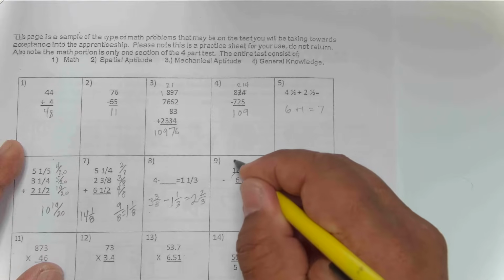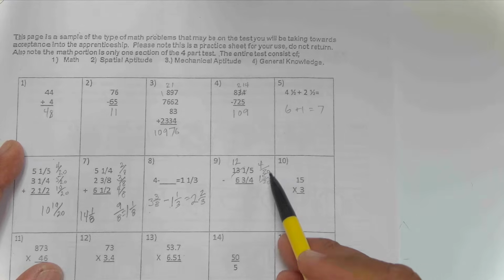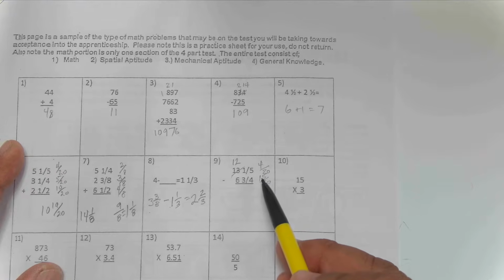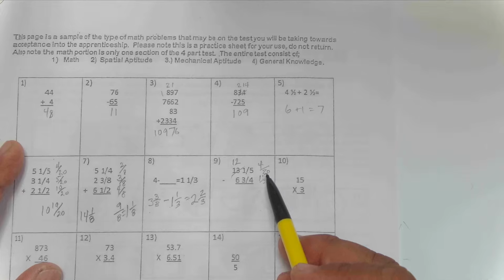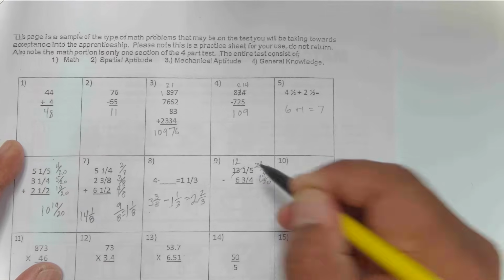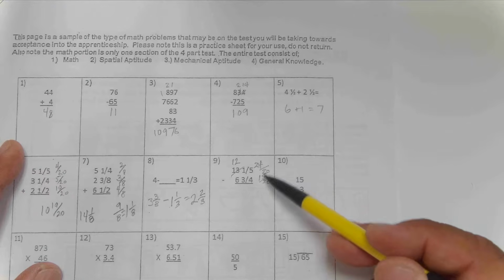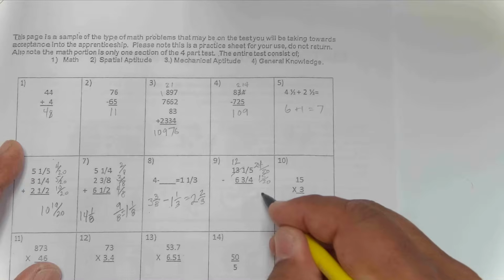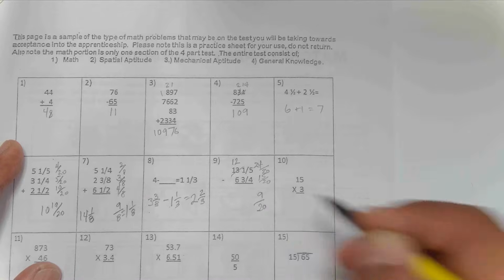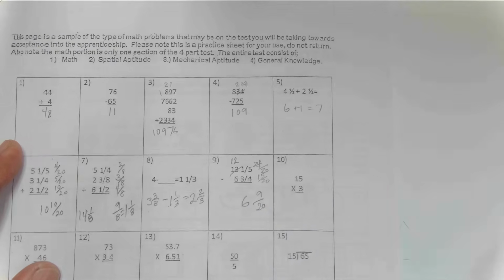That becomes 12. And if you got 20, another equivalent of 20 would be 20 over 20. If you add that to the 4 over 20, you get 24 over 20. Now you can subtract. 24 minus 15 is 9 over 20. 12 minus 6 is 6.